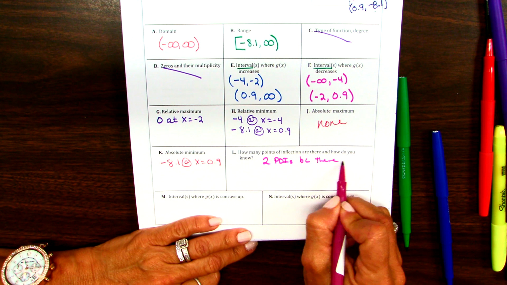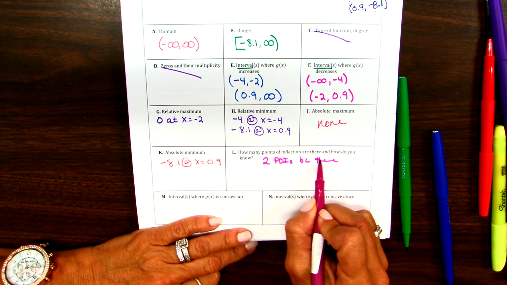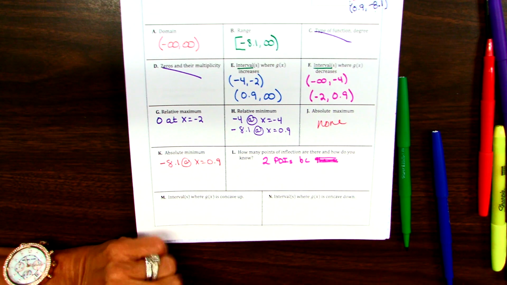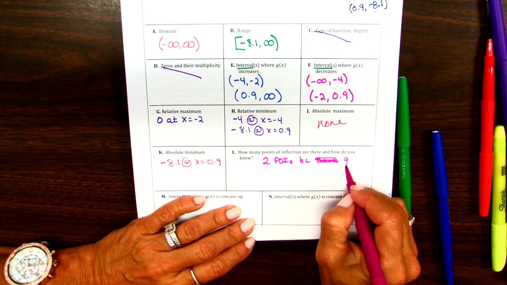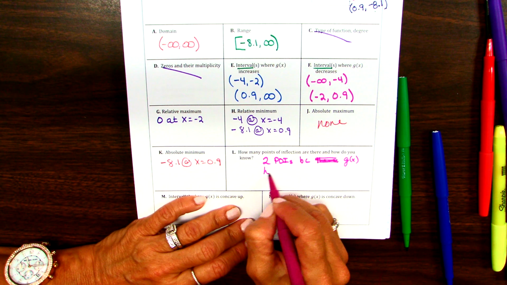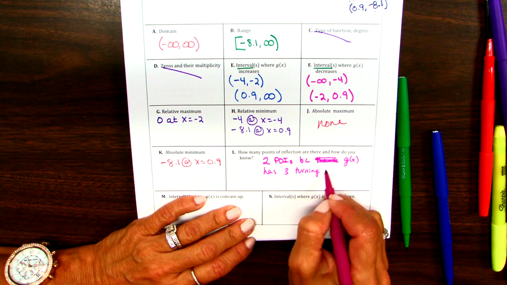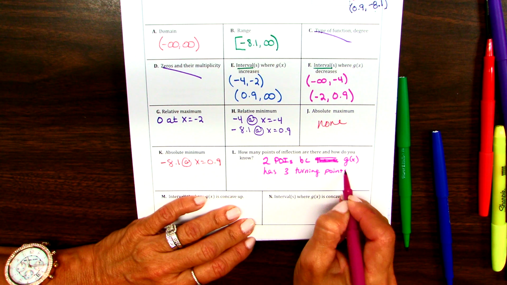There are, let me say this differently. Let me be a professional math teacher for a minute. 2 POIs because g of x has 3 turning points. What do I mean by being a professional math teacher?